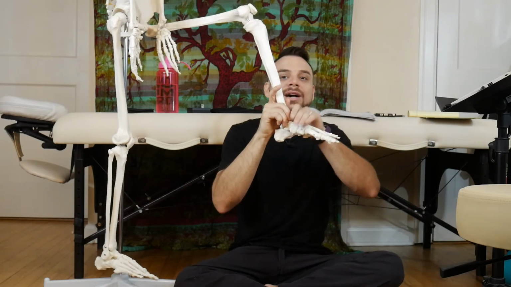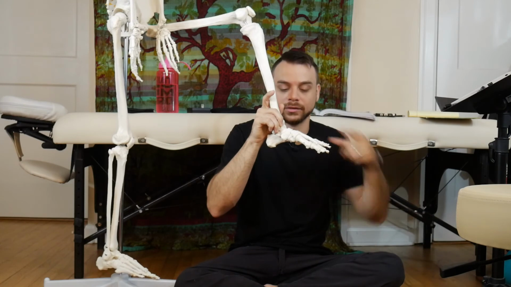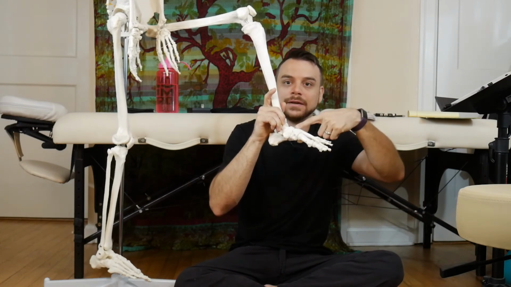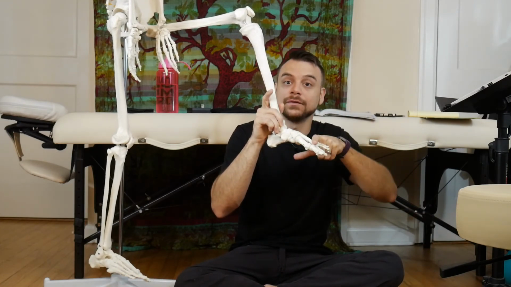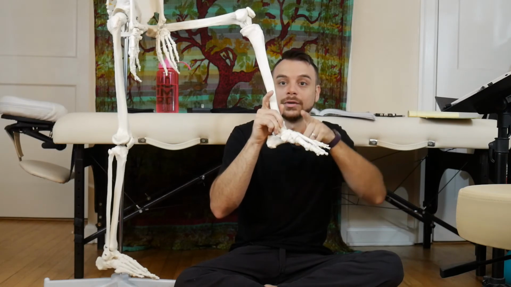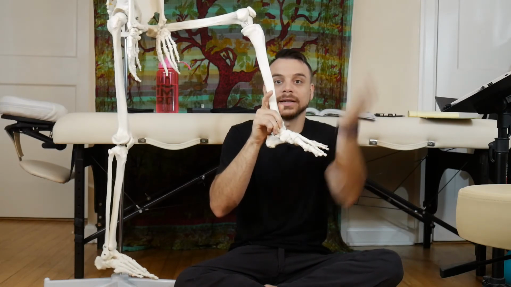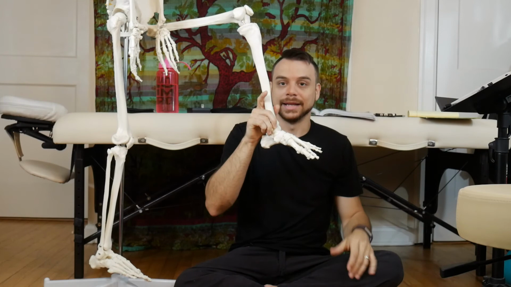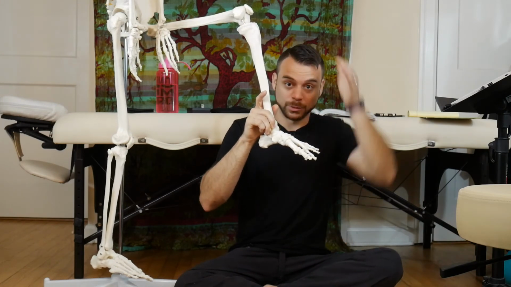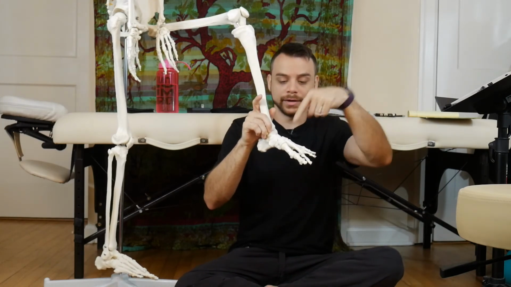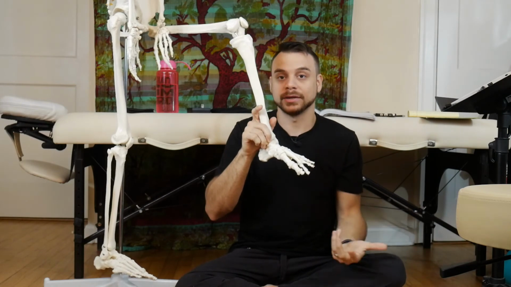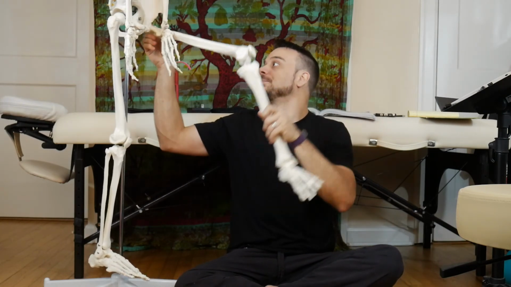We know that on the top of the dolphin is a dorsal fin. So on the top of the foot would be a dorsal fin. So the dorsal surface of the foot is the top of the foot. So dorsiflexing, we're bringing the foot up, right? And then the opposite, plantarflexion, like we're planting our foot in the ground, our foot is going down towards the ground, plantarflexion of the foot.